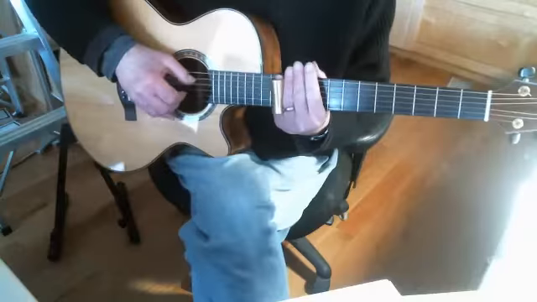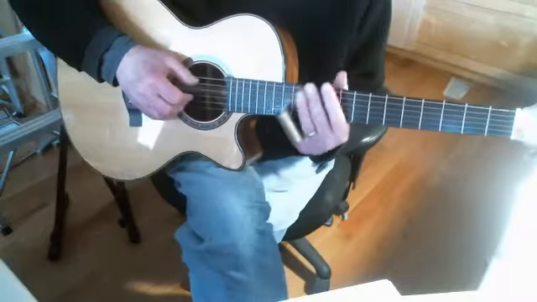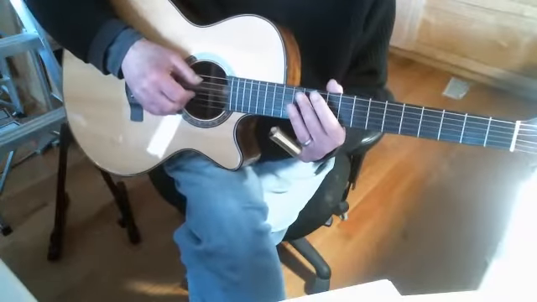Hey, one of my other students who's been working on this stuff, I think you knew I've had a couple other people working on open G stuff. Tim went out and bought a Weissenborn. Is that like yours? Yeah, except he bought a cheap one, made in China, for like $400.